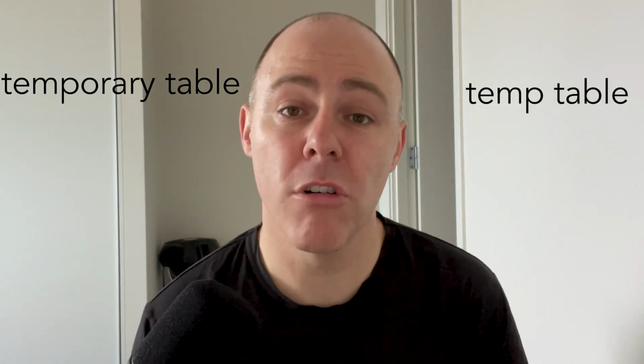The feature I'm referring to is called a temporary table, or a temp table for short. It's a table you can create and populate with data, but it only exists for the duration of your session. It's deleted or removed at the end of your session. It isn't created permanently on the database.